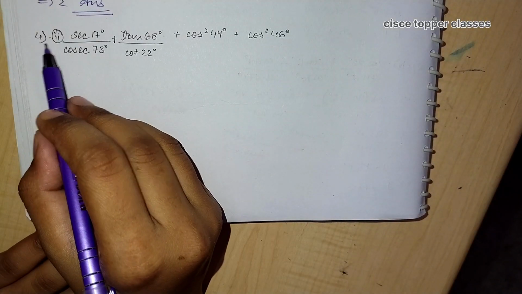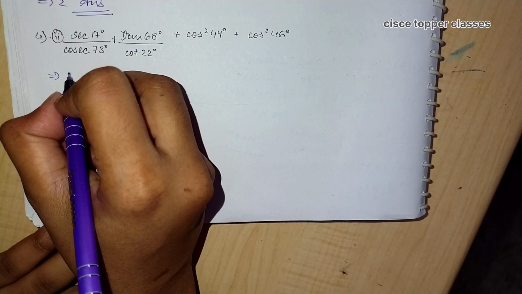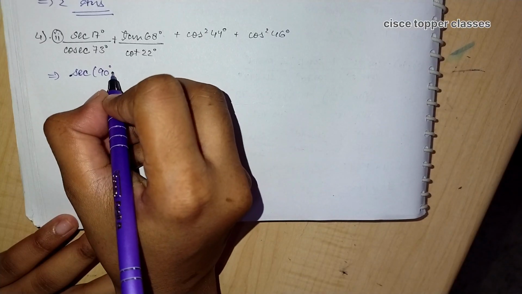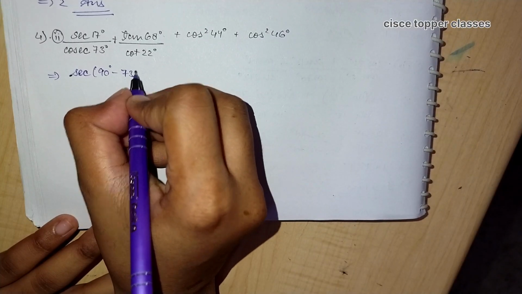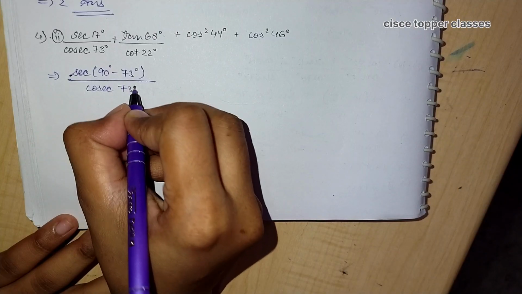Let us solve your question number 4 second part. Sec 17 degree divided by cosec 73 degree. So we can write sec 17 degree as sec(90 - 73) divided by cosec 73 degree.